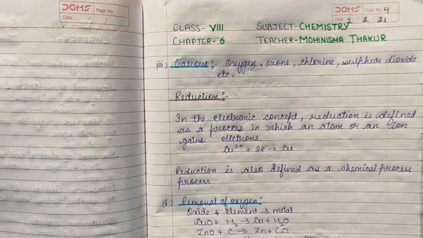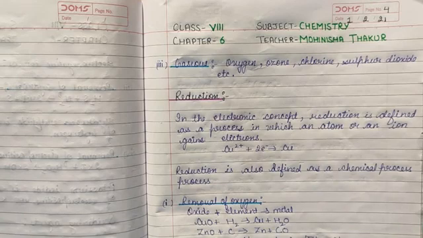This is the continuation of the lesson for class 8th for the subject of chemistry, topic reduction, which is covered in chapter 6, study of the first element, hydrogen.